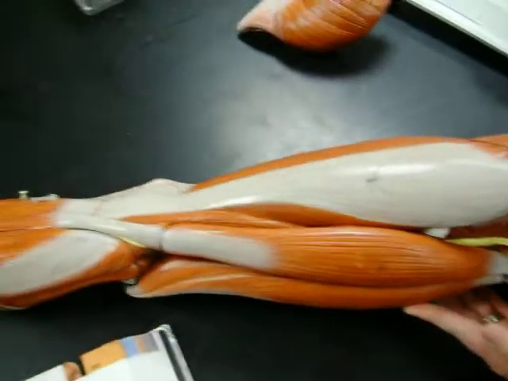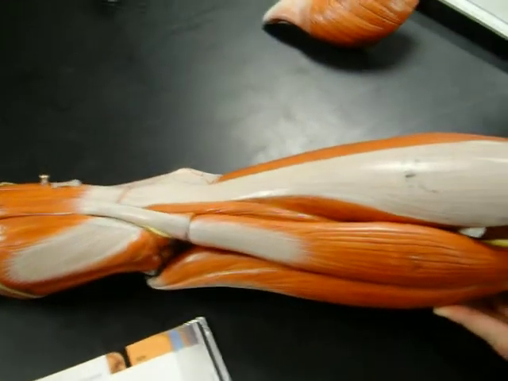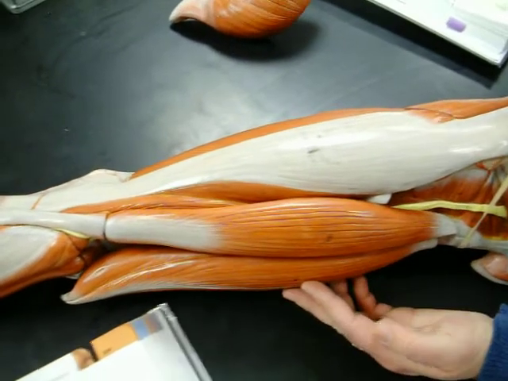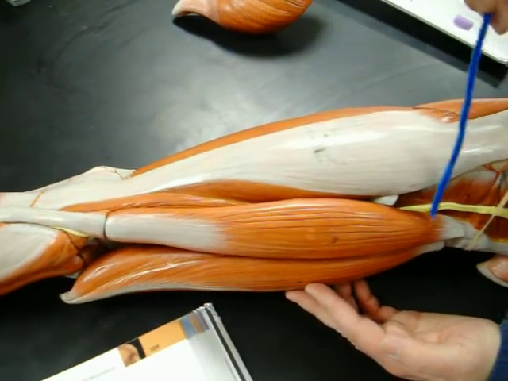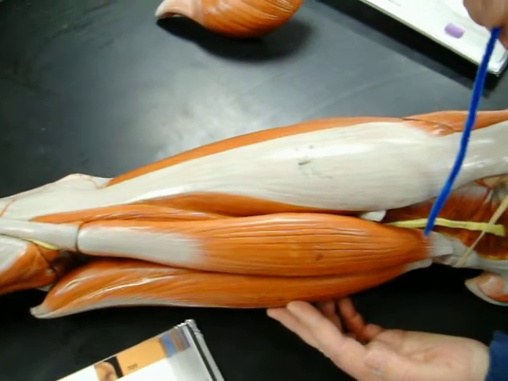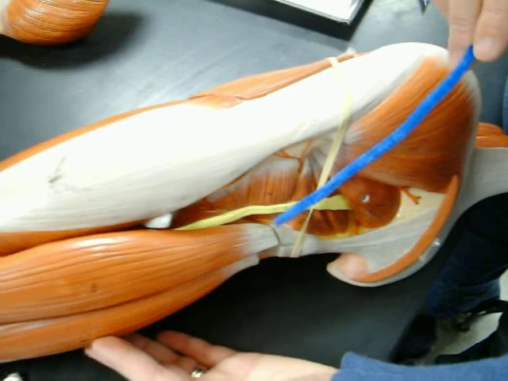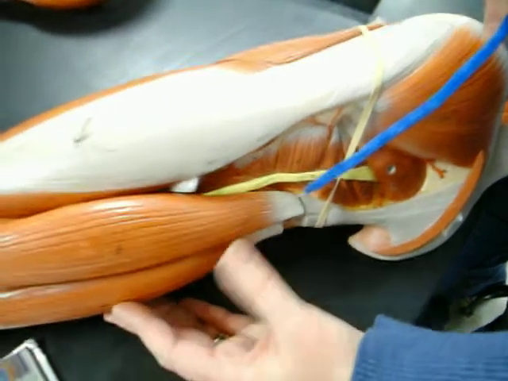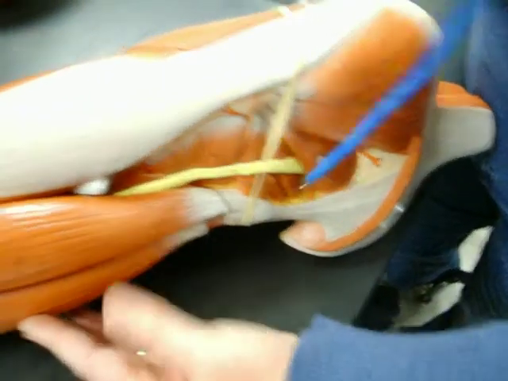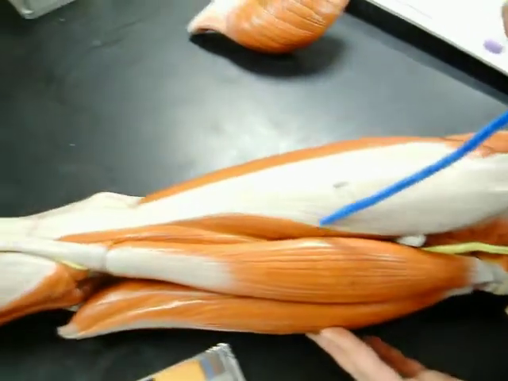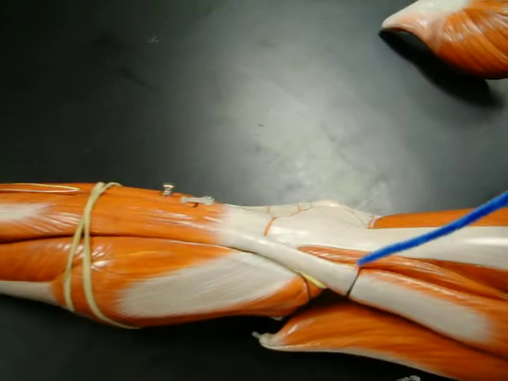Alright, we're recording. First up, we have the biceps femoris. Here it is. The origin point is the ischial tuberosity and linea aspera of the femur. Go up to the ischial tuberosity. Okay, so it's going to be on the inferior, posterior part. The insertion point is the head of the fibula and lateral condyle of the tibia.